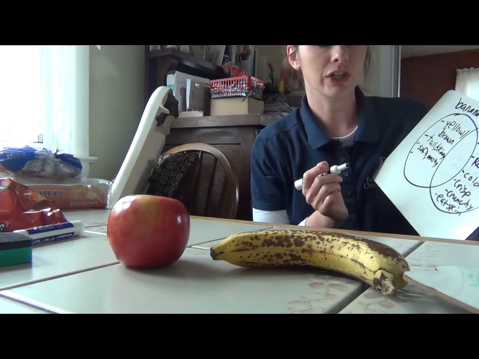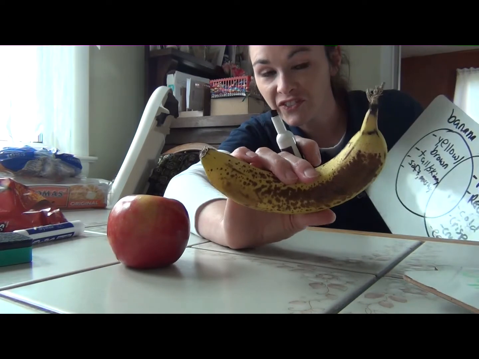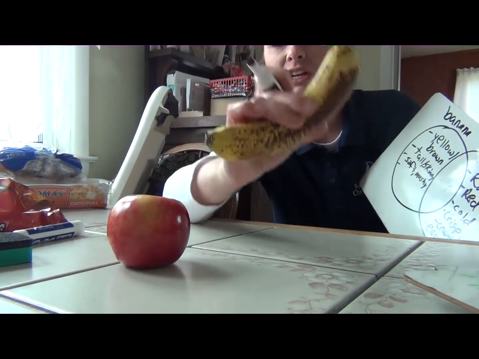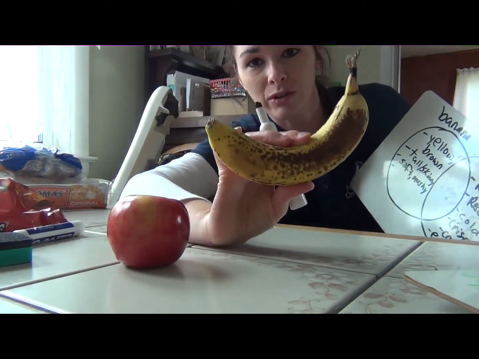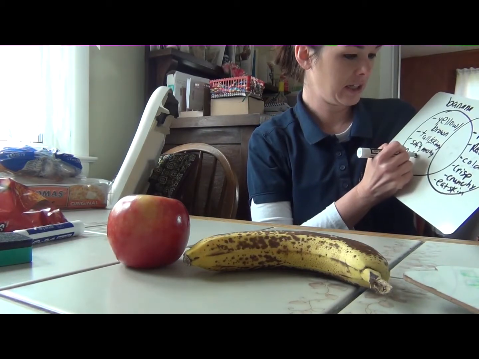Okay, soft and mushy. Can you eat the skins? No. There's some people who insist that the inside of a banana peel is good for your teeth. I'm not going to try it because gross. So no, you should not eat a banana peel.